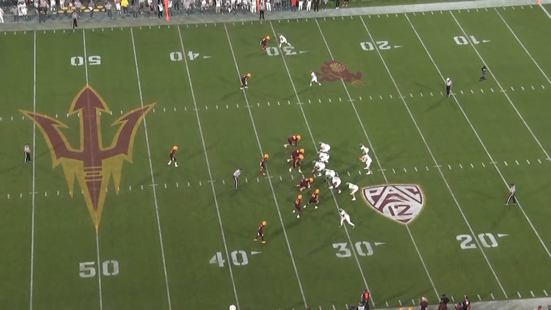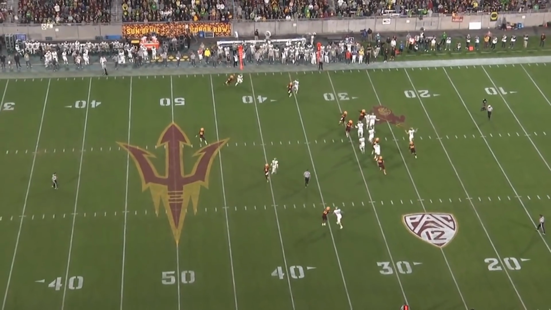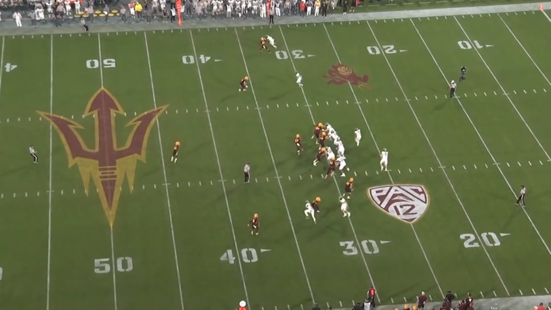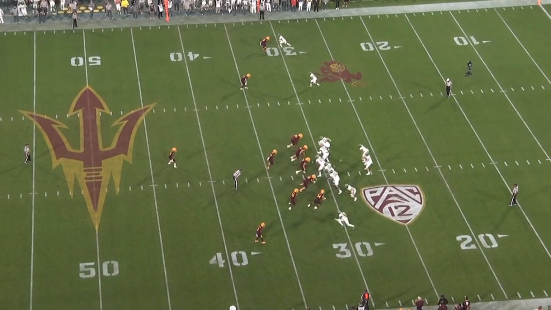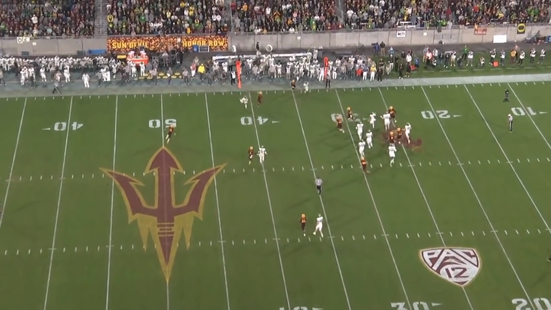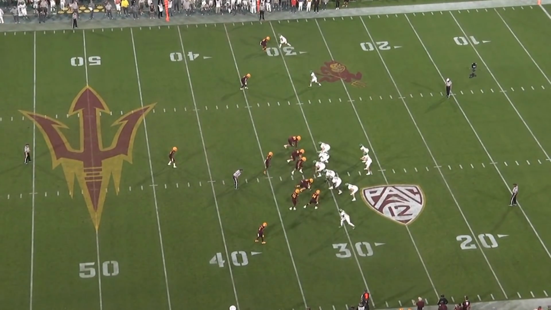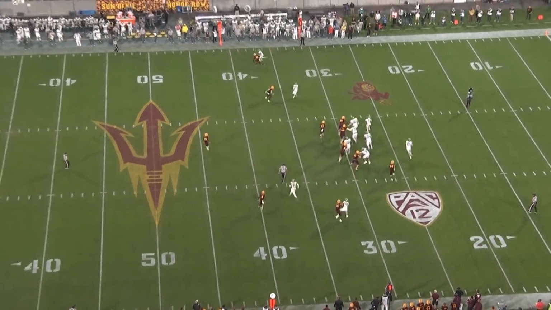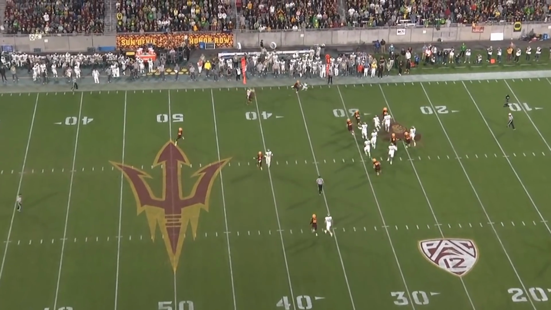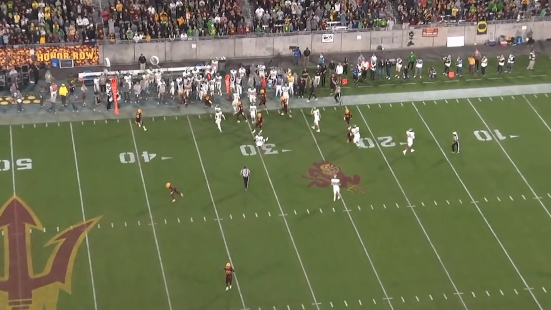2x2, 11 personnel, short motion, sprint right. This is the same play as the first play of the game when it went to the left. It's crazy how much they repeat plays. This time it's not there versus man, and it's picked. Again, this is not a great play versus man. It's almost like sprint right option back in the day. And that's why nobody runs it nowadays. It's got no good man answers.